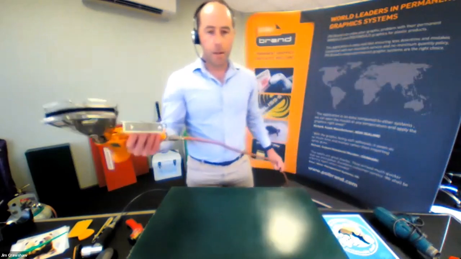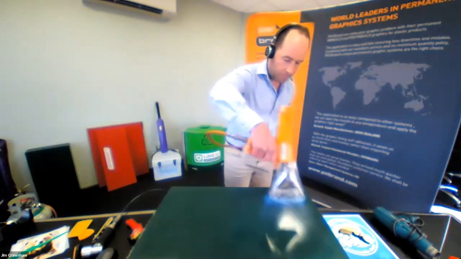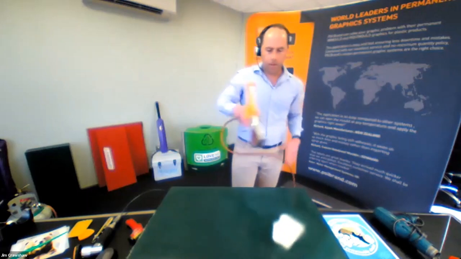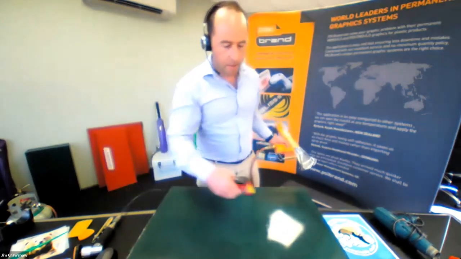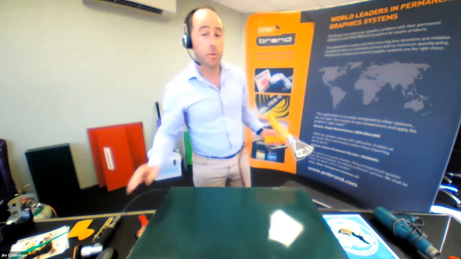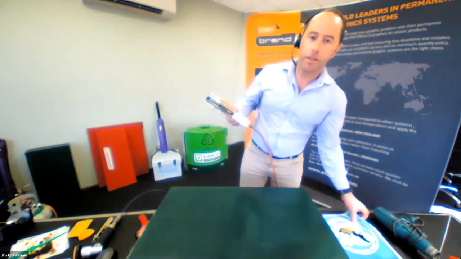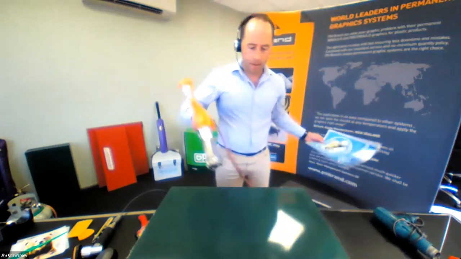Right, so first up, I'm going to be flaming my surface. So you can see a nice surface gloss here. I'm going to check my temperature, and it's sitting around 71. I want to be aiming for between 71 and 100. So I'm just going to give it another quick flame so I know it's at temperature, and then I'll put my graphic down.